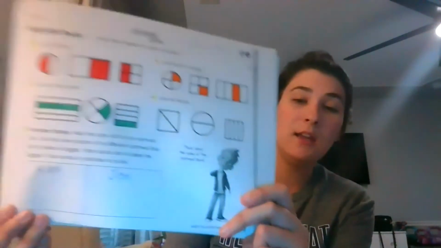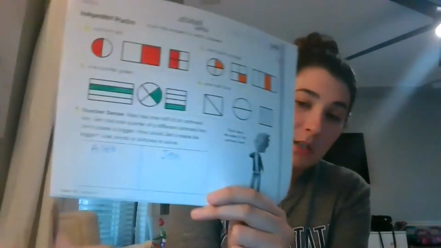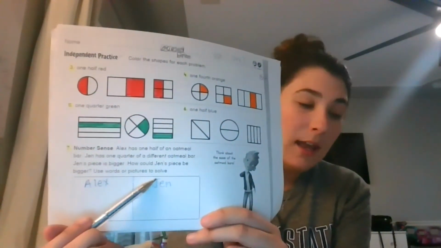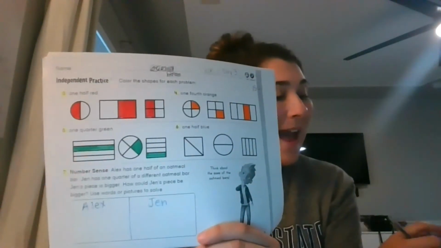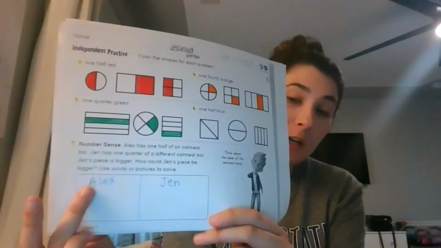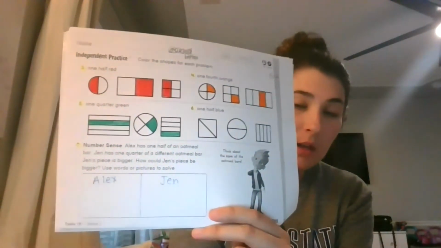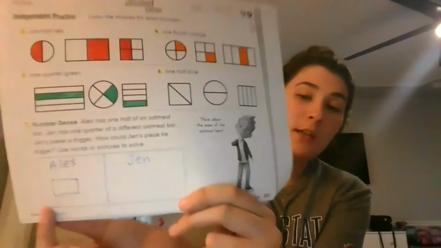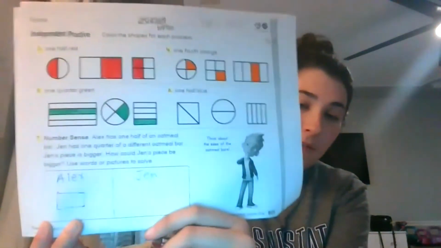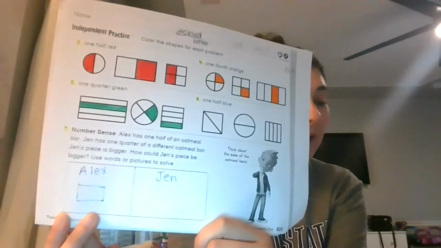And I like to draw, so I think I'm going to do a picture. If you want to write, you can write instead, but I'm going to draw my picture. So right here on this side, I have Alex, and then I have Jen. So it says Alex has 1/2 of an oatmeal bar. If you're not done, you can go ahead and pause the video. But underneath Alex, I'm going to draw an oatmeal bar, because it says he has an oatmeal bar. So here's his oatmeal bar, what he's eating for breakfast. It says he has 1/2 of an oatmeal bar.